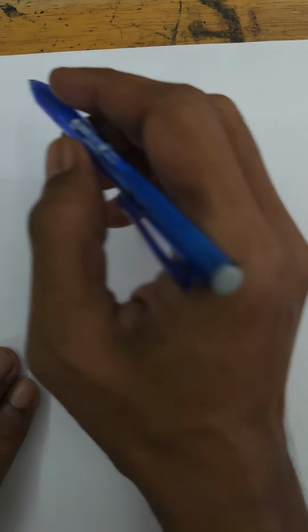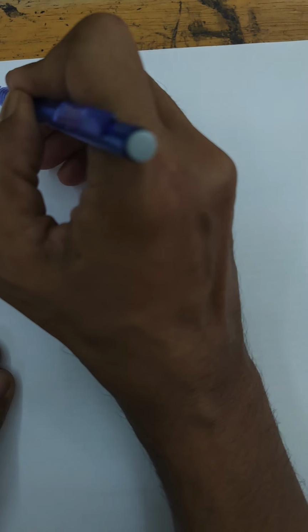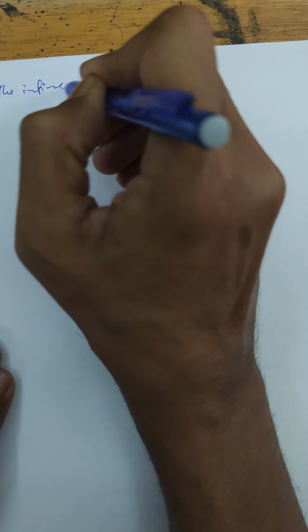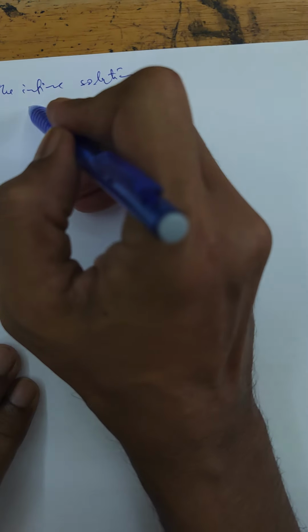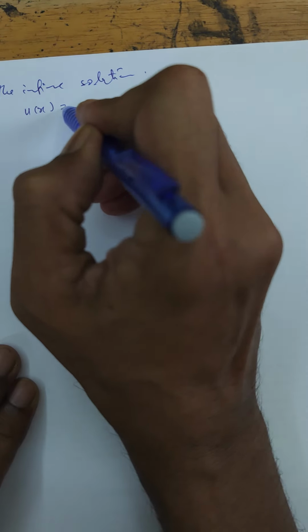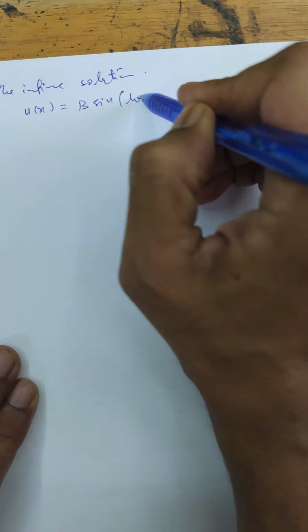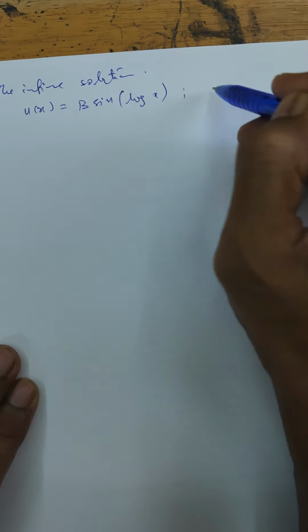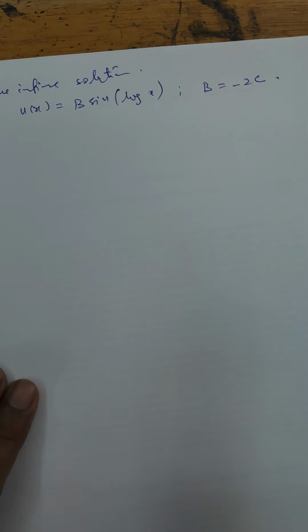So the infinite solution is given as u(x) equal to b sine log x, where b equals minus 2c, because c is any constant. You can just plug in, so you have infinitely many.